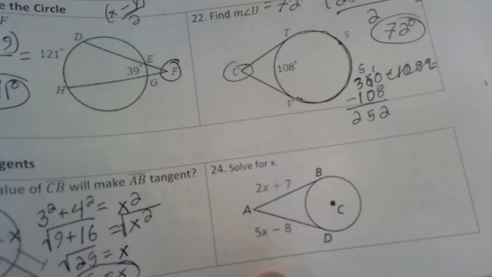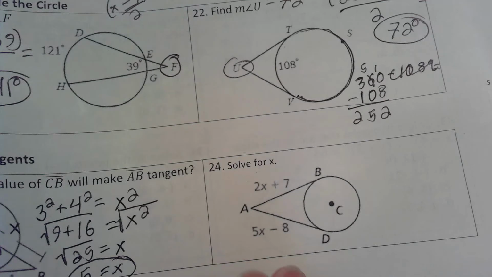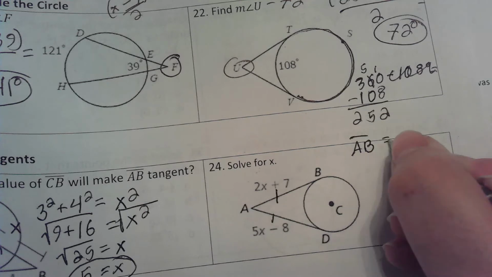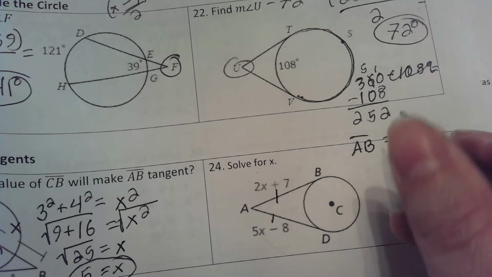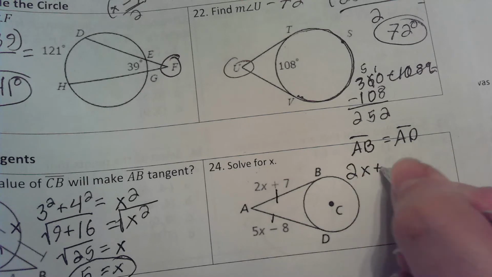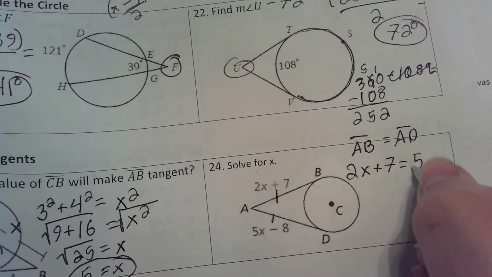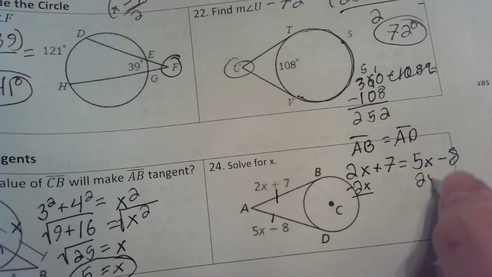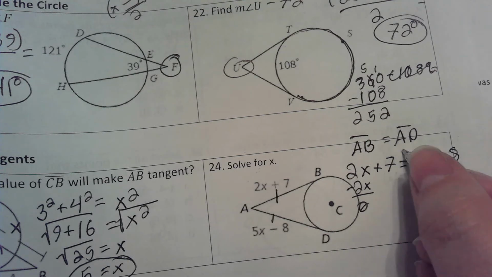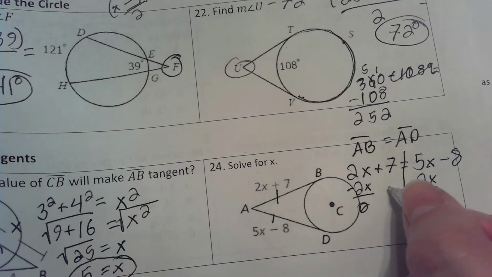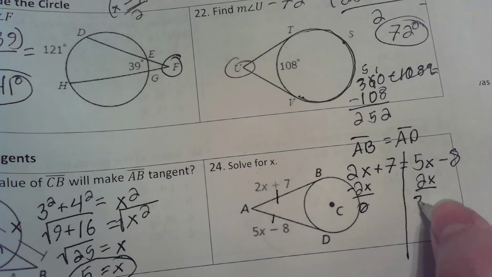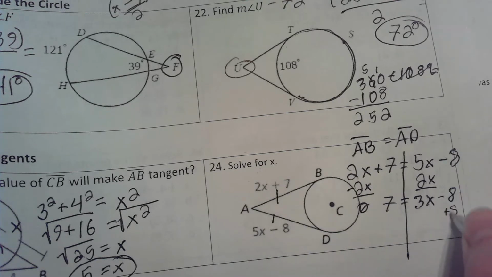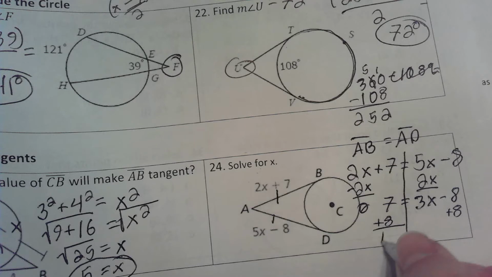Okay. This one, it says find the value of x. We're just going to set these two equal to each other. So AB is equal to AD. So we're going to set them equal to each other and solve for x. So 2x plus 7 is equal to 5x minus 8. I subtract 2x from each side. If you want to draw a line, you can do that. And now we have, so this would be 3x is equal to 7 minus 8. Add 8 to each side. 7 plus 8 is 15.